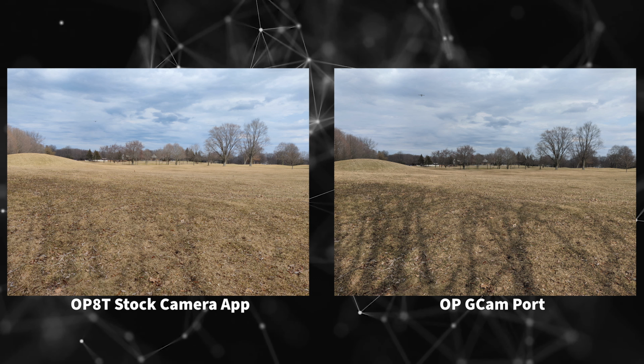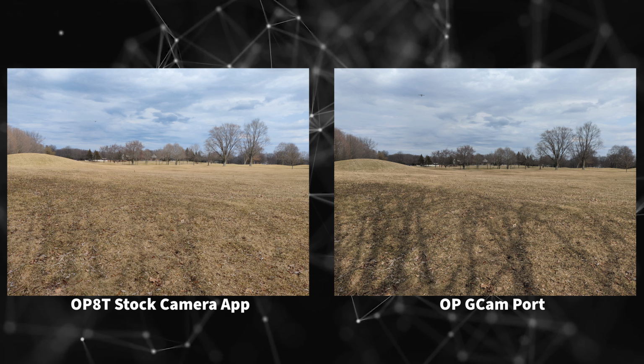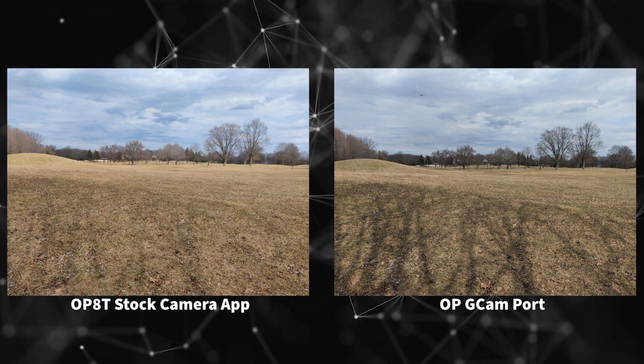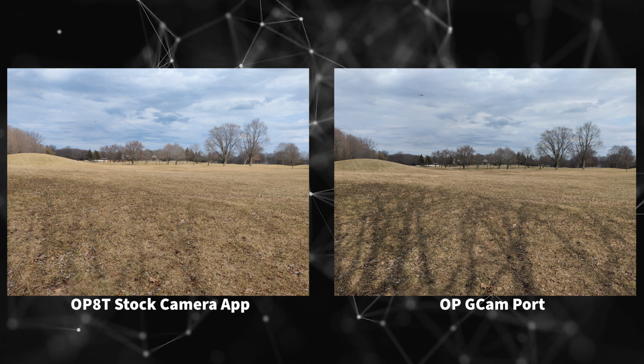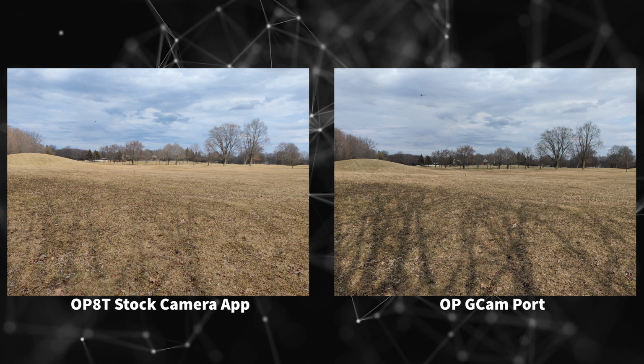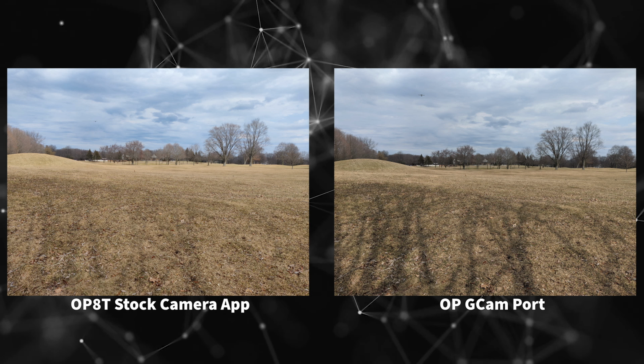You can barely see that there were trees behind me in that one, and I'm a little confused as to why it did this. I'm not 100% sure why it didn't show the shadows as much as the GCam did, but I guess it just depends on your preference here. But I'm going to go ahead and say the GCam wins this one as well.